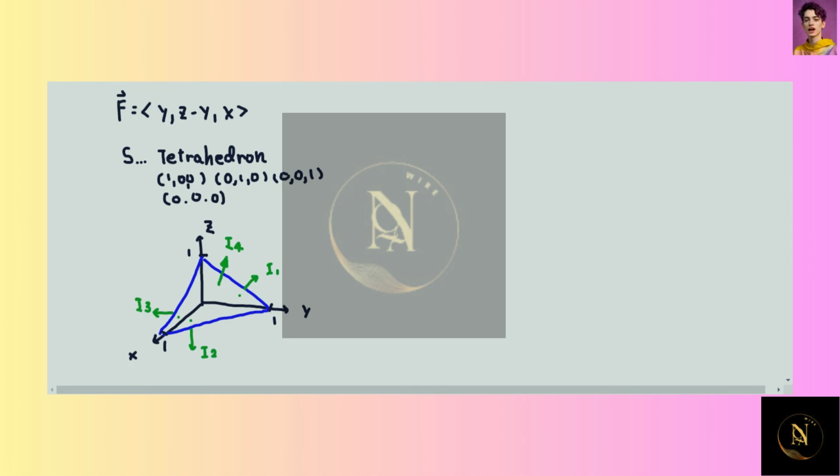We're given F = ⟨y, z − y, x⟩, and S is the region forming a tetrahedron with vertices located at the origin, (1, 0, 0), (0, 1, 0), and (0, 0, 1), drawn below right here. As usual, we're just going to find the flux through S by evaluating the flux through each of I1, I2, I3, I4, which are the four surfaces that we can see right here.